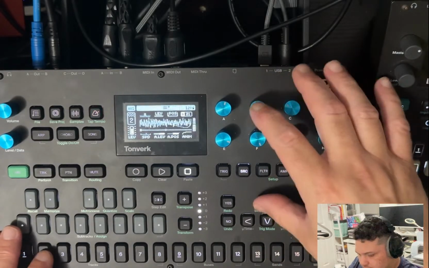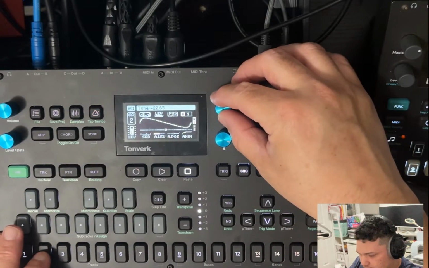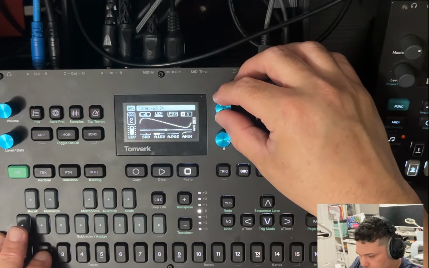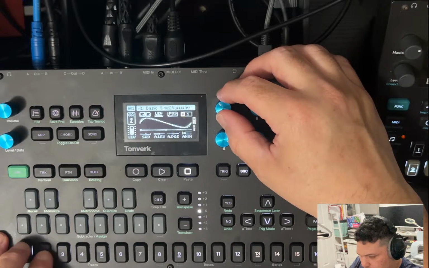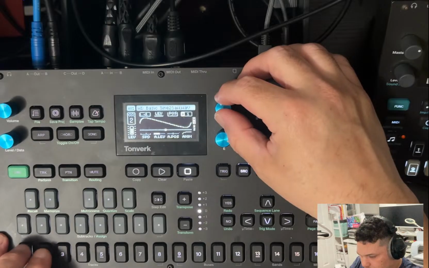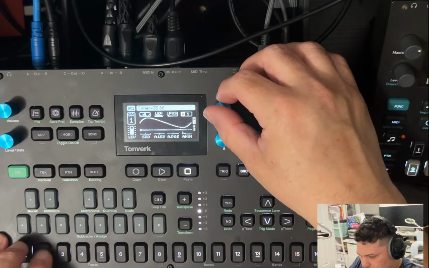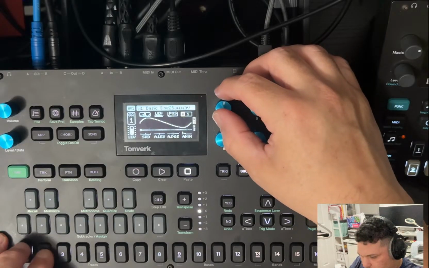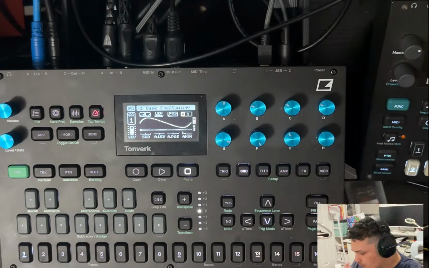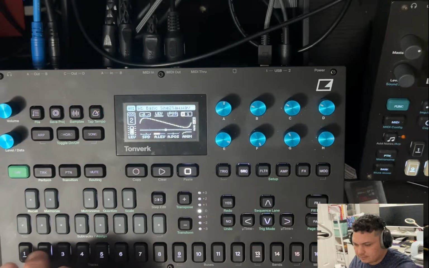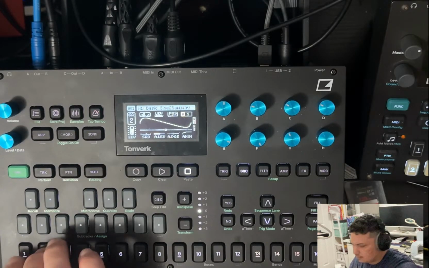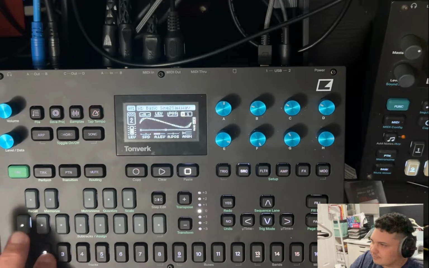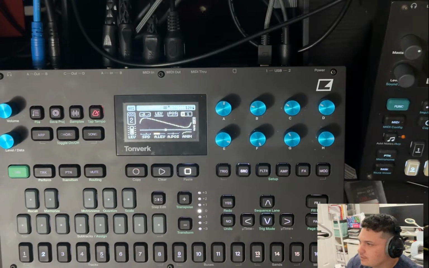Yeah, I'm doing my best. So. Yeah, so it sounds like a snare right there. Yeah. Guess that defeats the purpose of sound design, but it's interesting nonetheless.